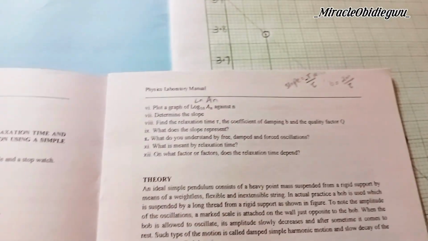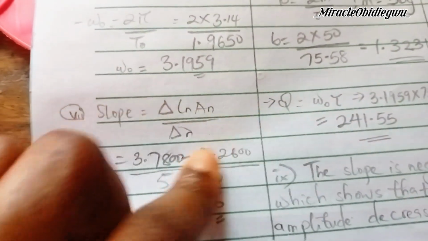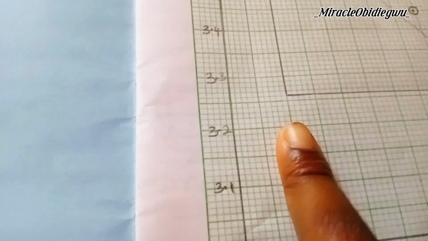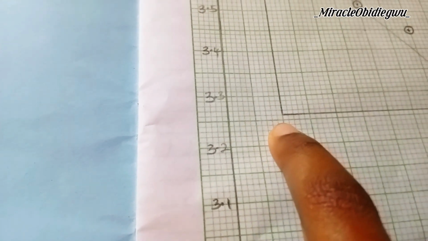Our next question is determine the slope. To determine your slope is change in ln A over change in n. So change in ln A, you calculate it from here. Remember what you got, 3.7999 minus 3.26, over 5 minus 25.